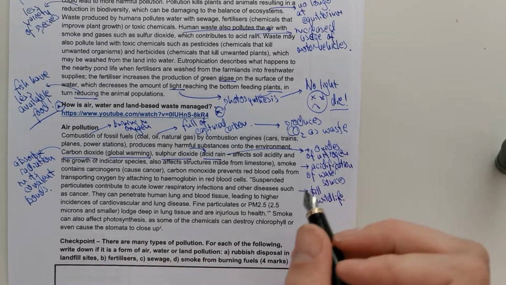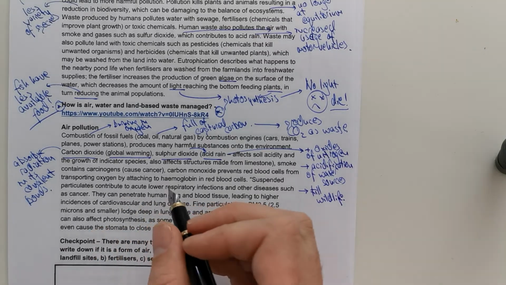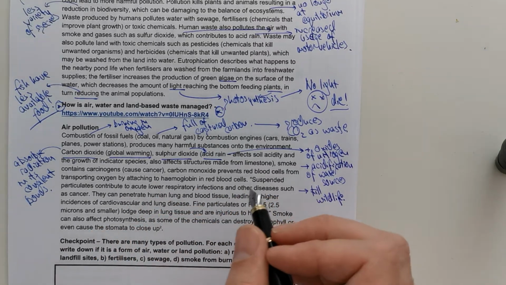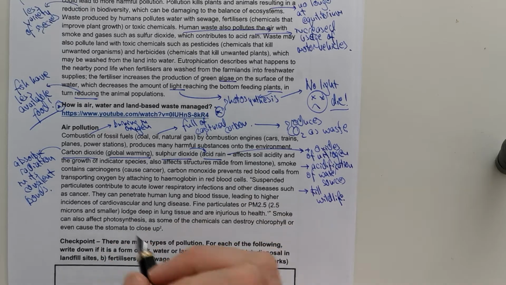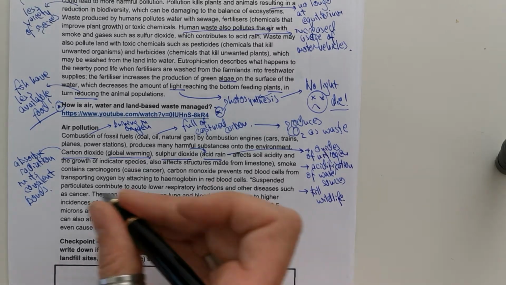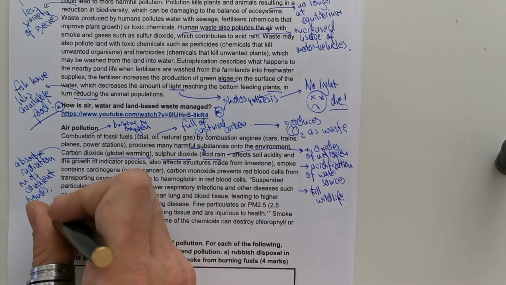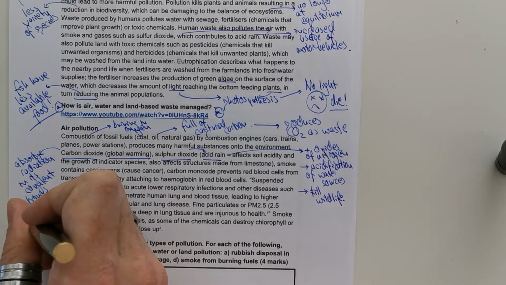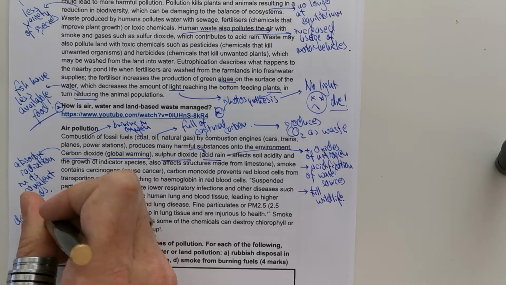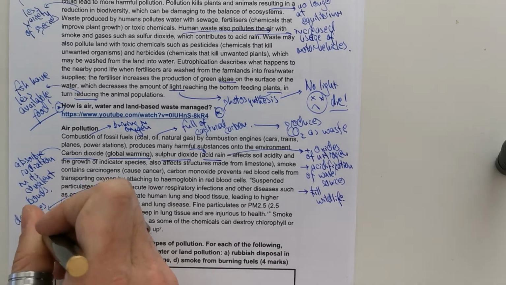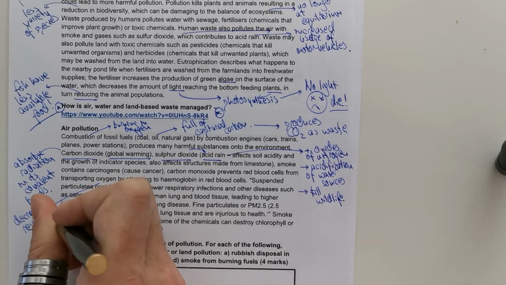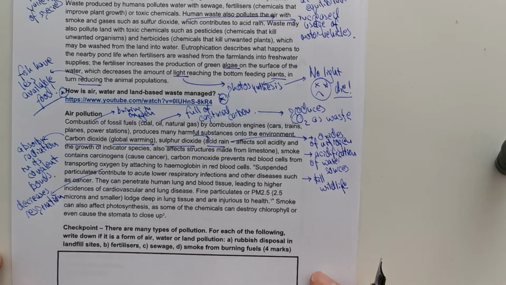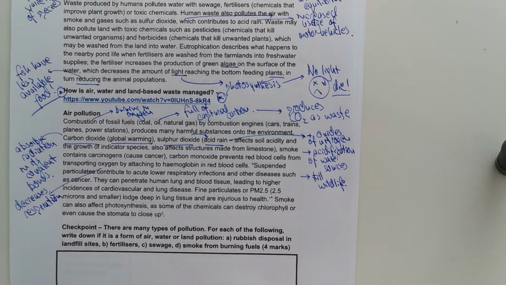Now, other issues as well. Smoke contains carcinogens, causes cancer. Carbon monoxide prevents red blood cells from transporting oxygen by attaching to hemoglobin in red blood cells. If it's preventing transportation of oxygen, it decreases respiration and an organism's ability to produce energy and to survive.